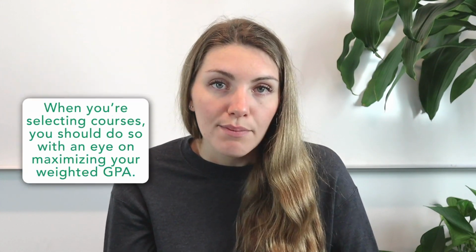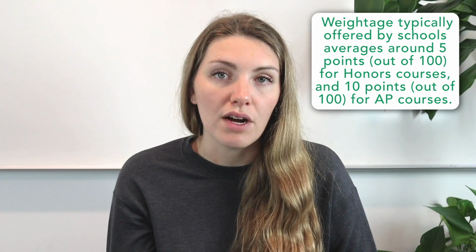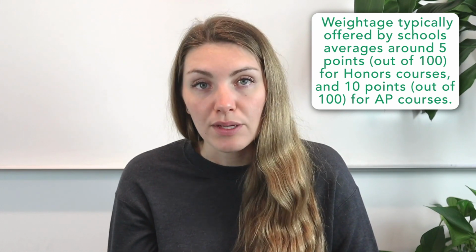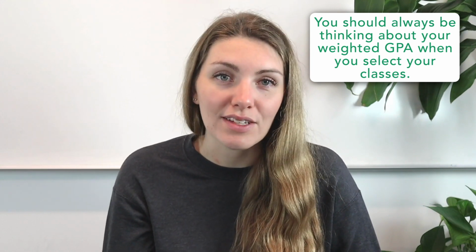weighted GPA. Most, if not all, schools nowadays offer weighting, that's extra grade points for AP and honors courses. So that means that when you take an AP or an honors class, you have the chance to earn more grade points than you would in a traditional placement class, like a college prep CP class that we were talking about earlier. The specifics do vary from one school to another, but the weighting typically offered by schools averages around 5 points out of 100 for honors courses and 10 points out of 100 for AP courses, with international baccalaureate courses receiving a similar grade point bump to AP. That's about 10 points. You should always be thinking about your weighted GPA when you select your classes.